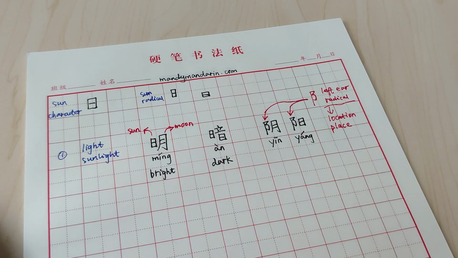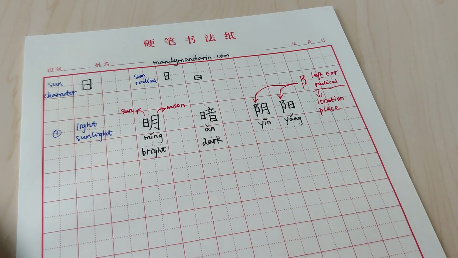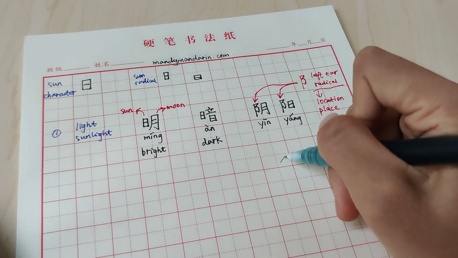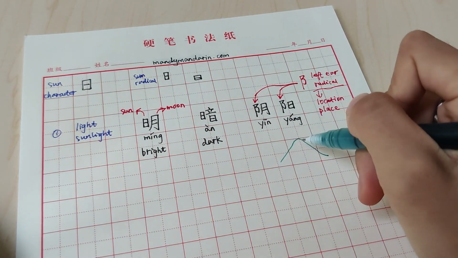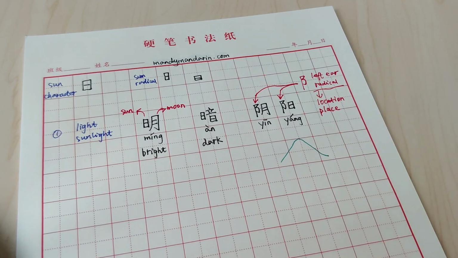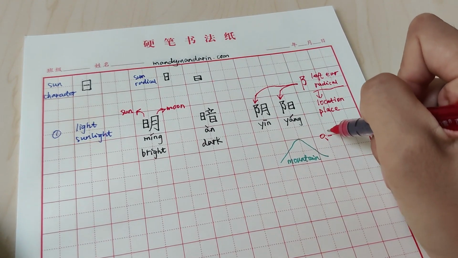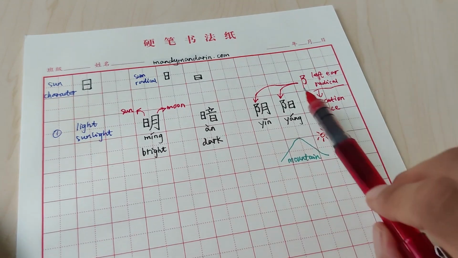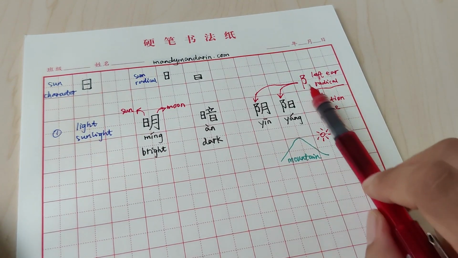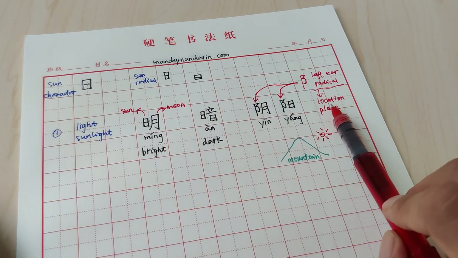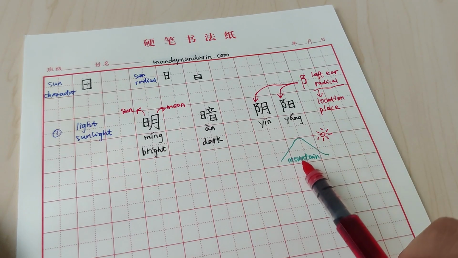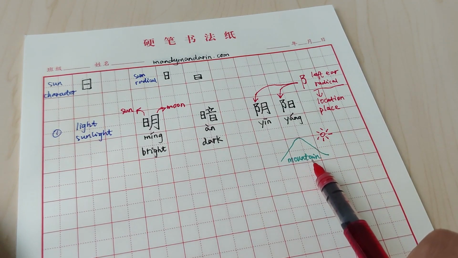Okay, so let me draw you a picture. Imagine this is a mountain. All right, so this is the mountain. Now here is the sun. The left ear radical is related to the location. So location, like it could be a mountain, right?